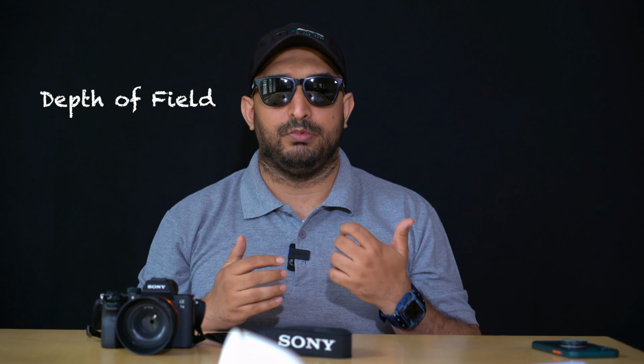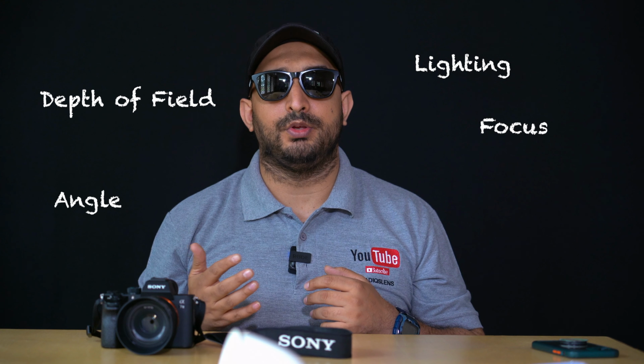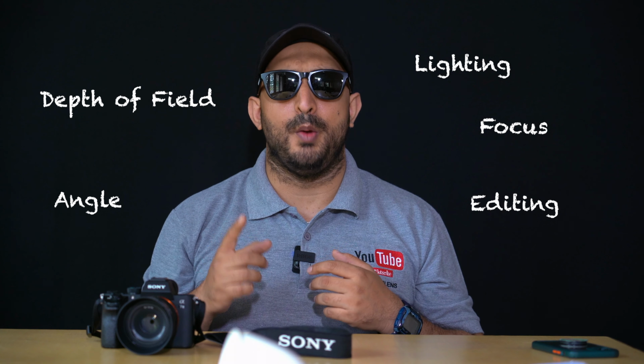There are some rules you need to keep in mind and follow when you are creating a miniature photo. There are depth of field, angle, lighting, focus and editing. Let me elaborate.